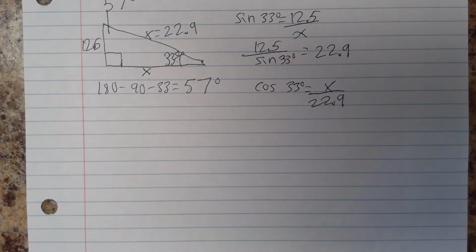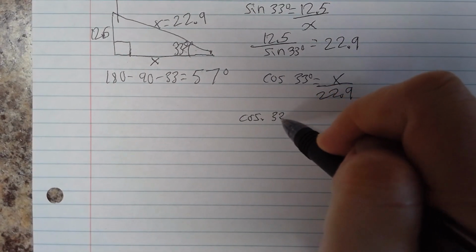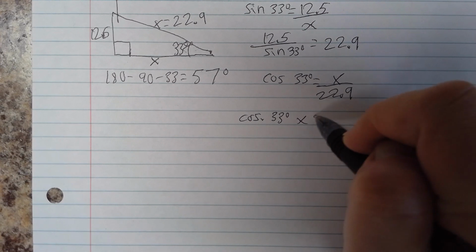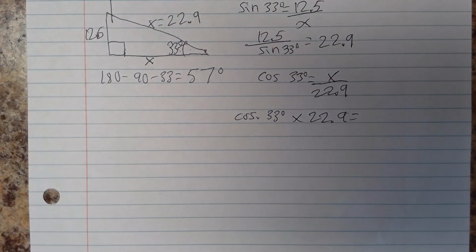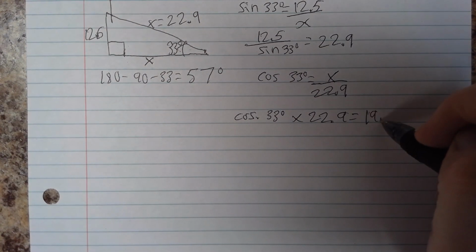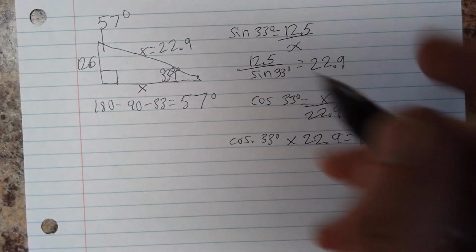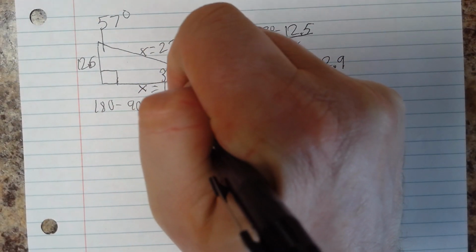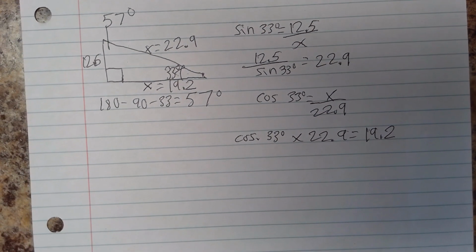This time you can see clearly your x is on top. Cosine 33 times 22.9 is 19.2. A triangle solved.